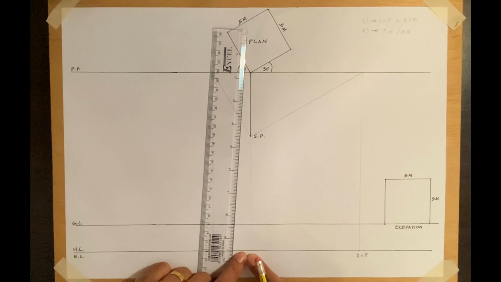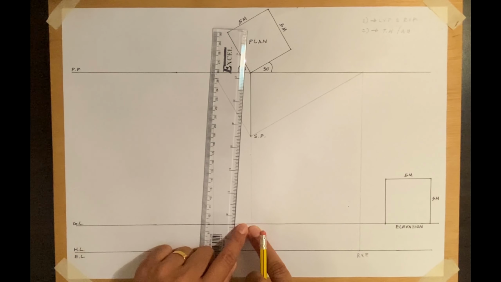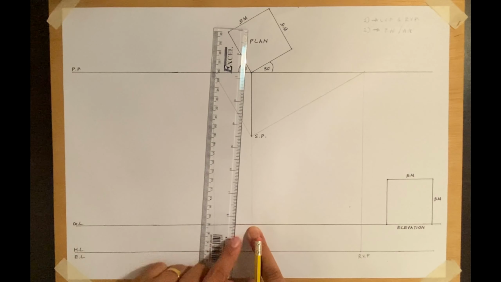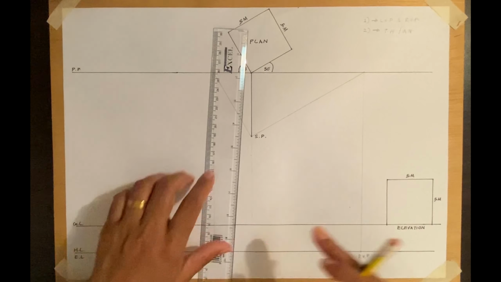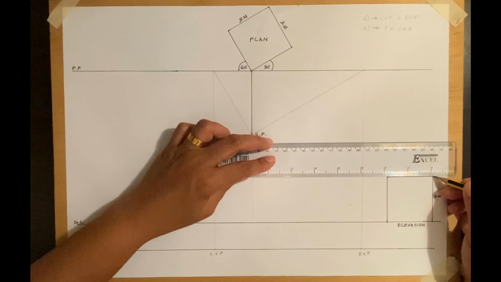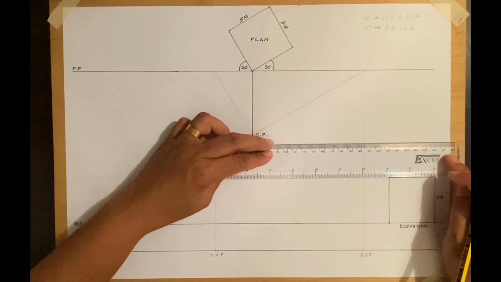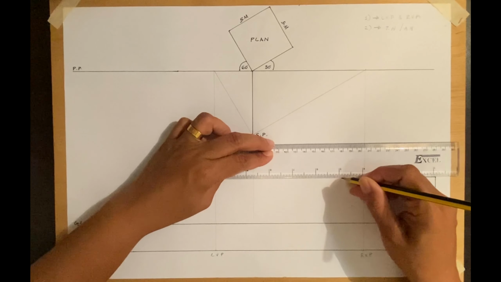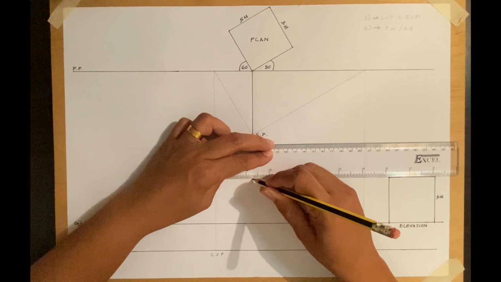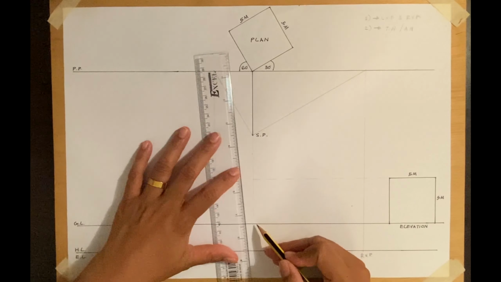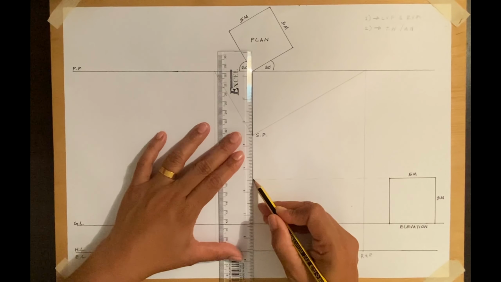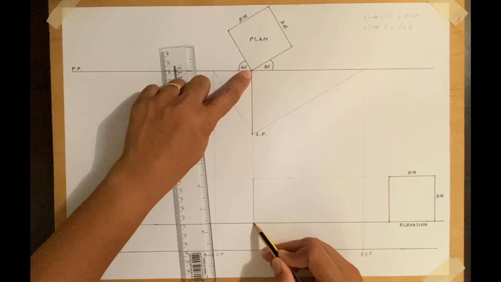So this is my horizon line, so the true height or the actual height should start from the ground line. So I'll bring the height from the elevation up to this line. So this is my true height or the actual height. It means this edge.